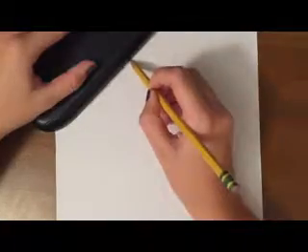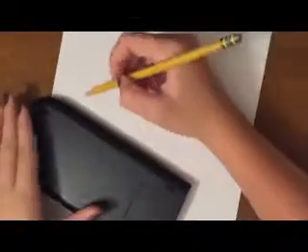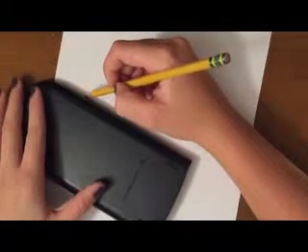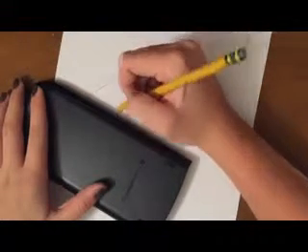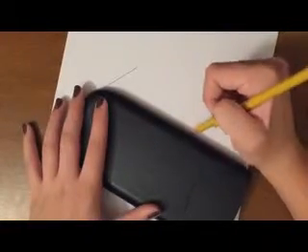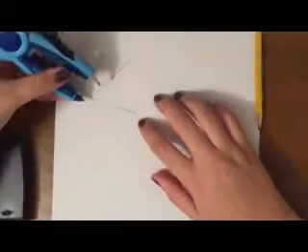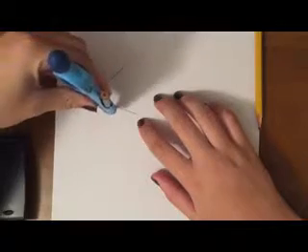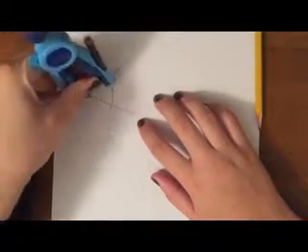Our second construction is congruent angles. Start by making 1 angle. It doesn't matter the size. And then off to the side, make a line segment. Put the needle of your compass on the vertex of the first angle and make an arc that intersects each side.